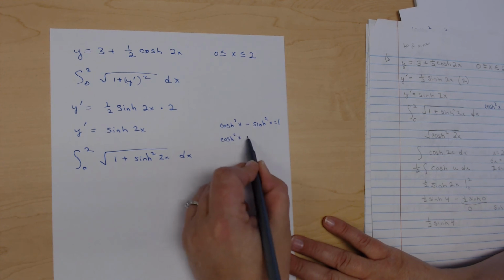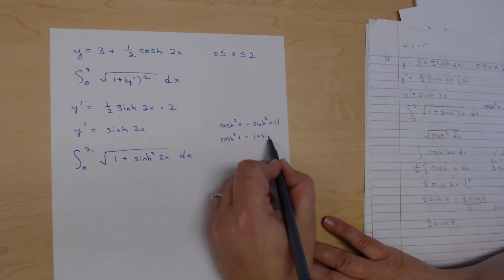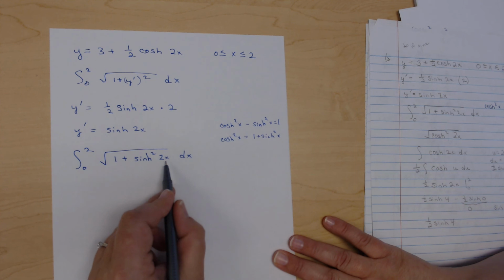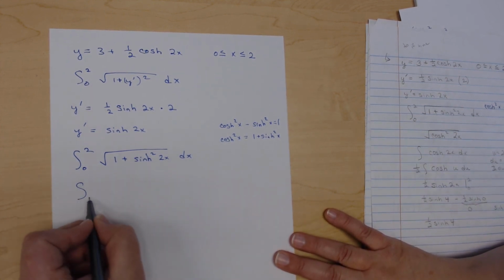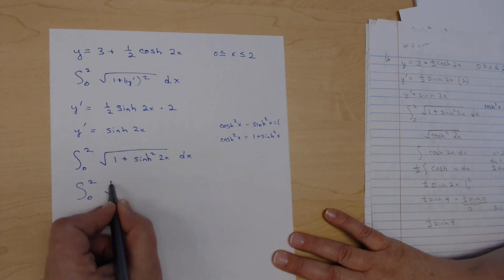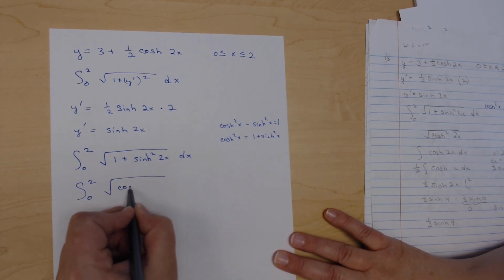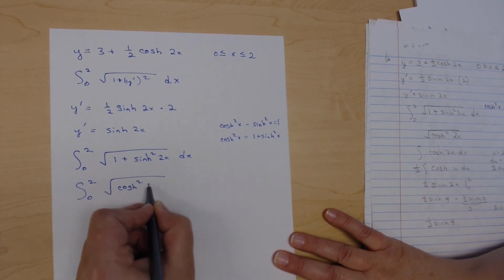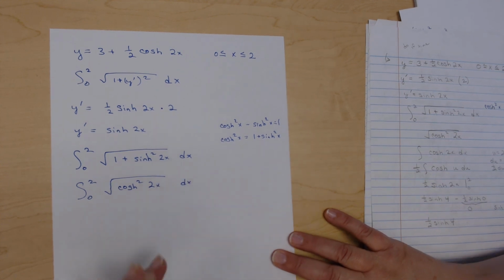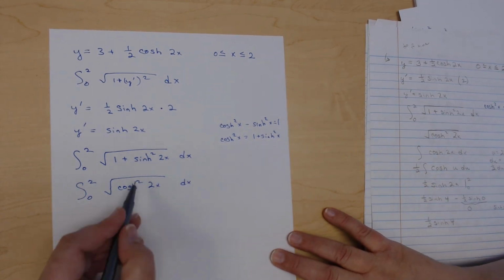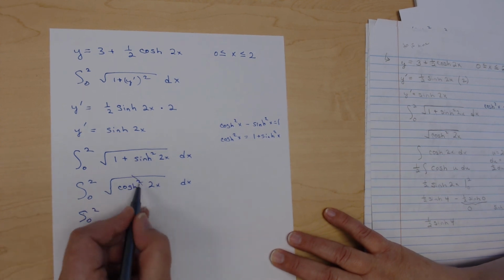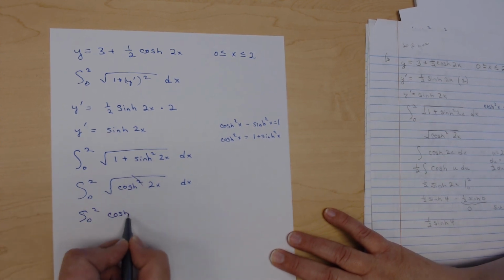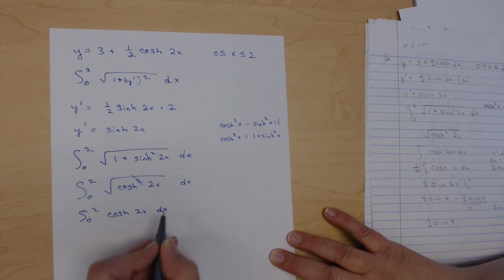Cosh squared equals 1 plus sinh squared. And so this whole thing could get replaced, I have a 2x there, and so that's okay. So this is going to be the square root of cosh squared of 2x, which is beautiful. Now those cancel. So I have the integral from 0 to 2 of cosh 2x dx.